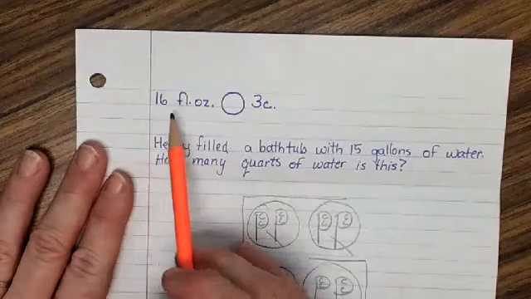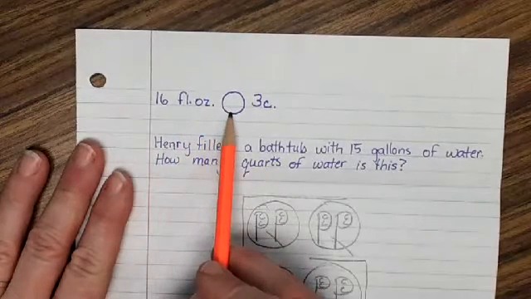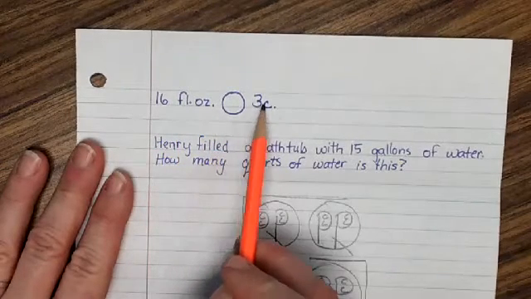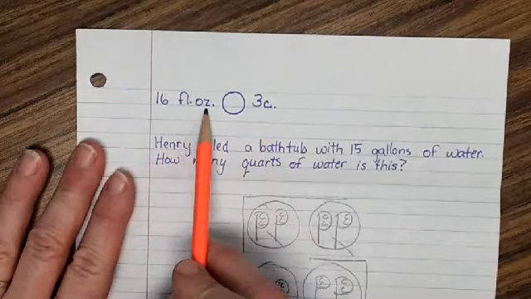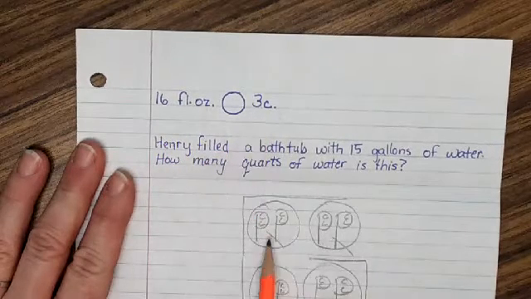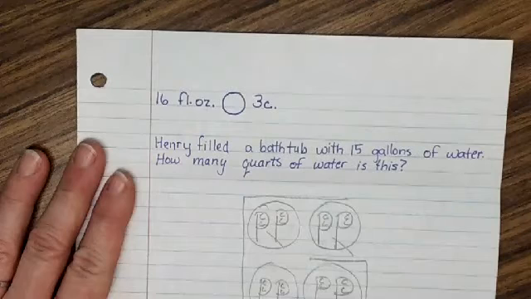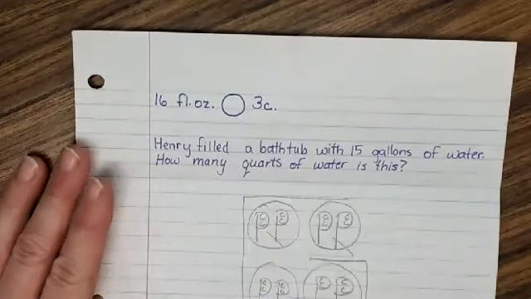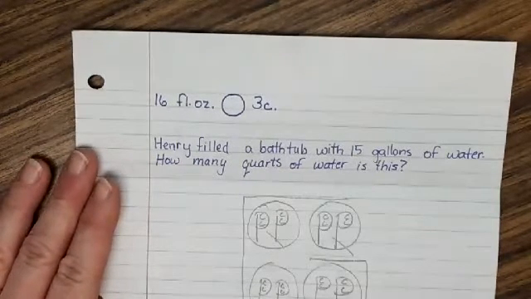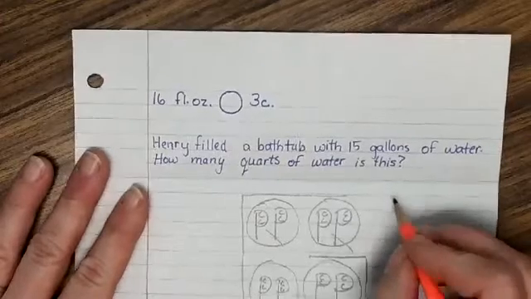So we want to know if 16 fluid ounces is greater than, equal to, or less than 3 cups. So we're going from fluid ounces to cups, and you're like, fluid ounces isn't on here. That is perfectly okay. I'm just going to give this to you for now.